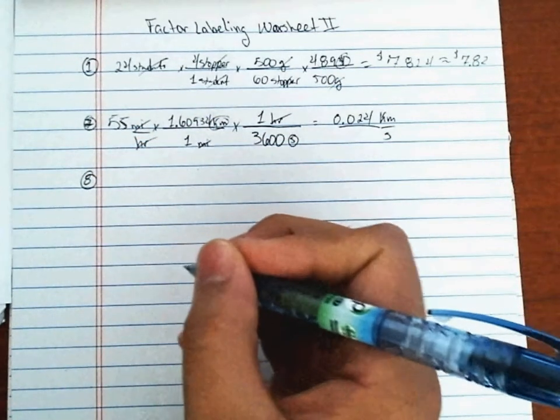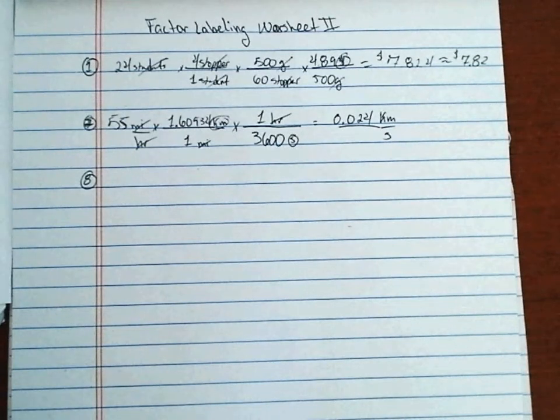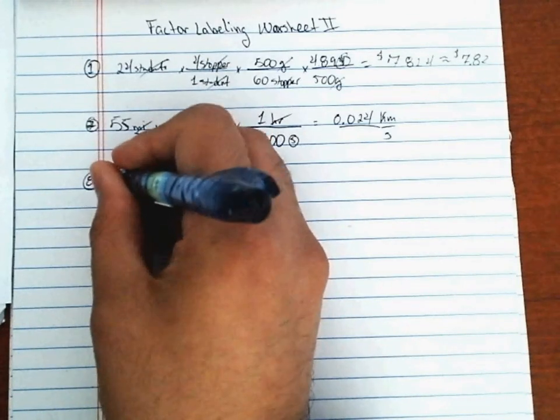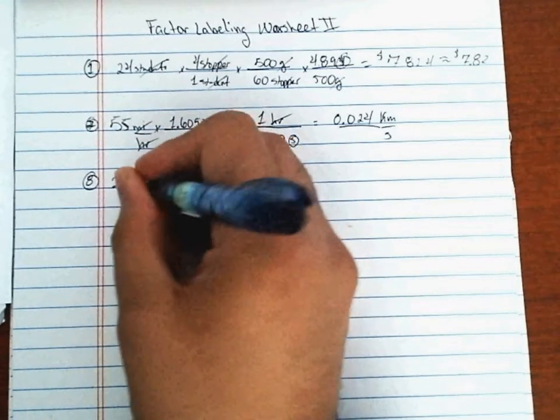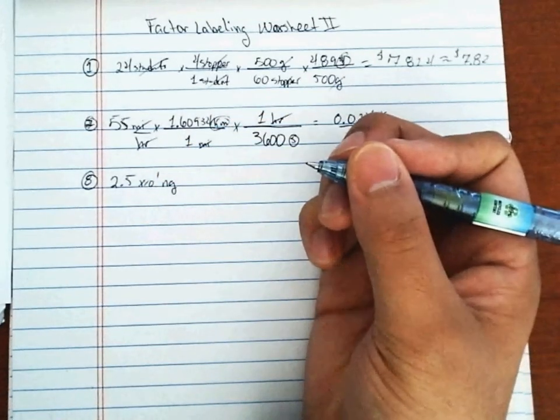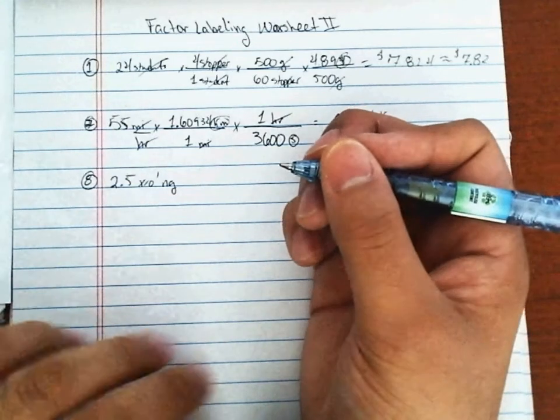Alright, 8. This one's a little bit complicated. A house flea weighs 25 nanograms. You go to the store and buy your mom a 5-pound bag of fleas. The bag is on sale for $29.99. What is the price per flea? So what I've decided to do is transfer the nanograms into grams and then to pounds, and then just divide by the cost of 5 pounds.